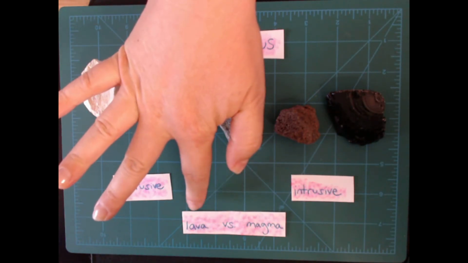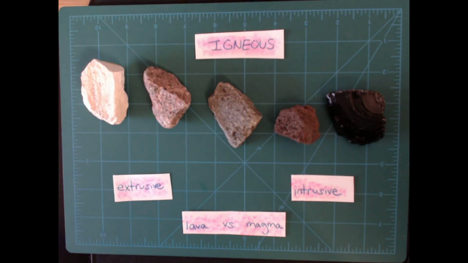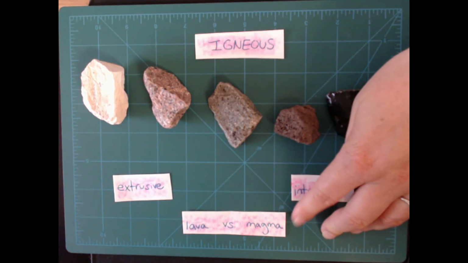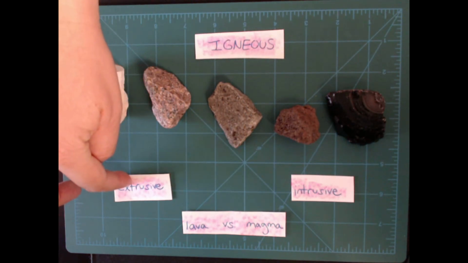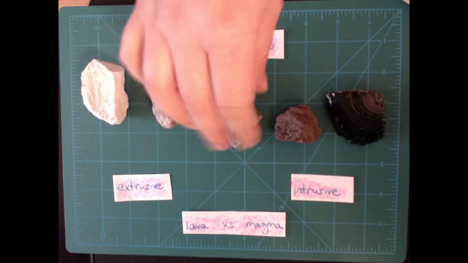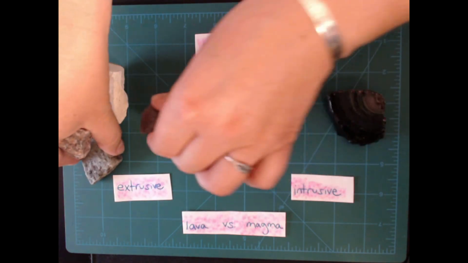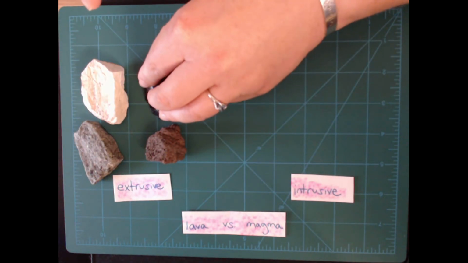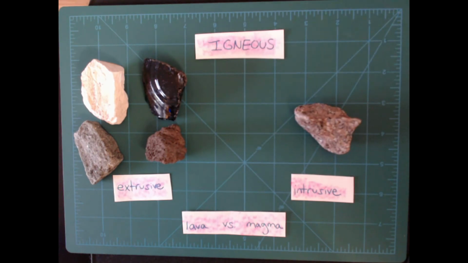When it's outside the surface, it's lava. When it's inside the surface, it's magma. So extrusive lava, intrusive magma. And in terms of these 5 samples here, all these guys are going to be team extrusive, and I should really buy some more intrusive samples. But this just gives you a brief example of all of our different igneous rock characteristics.